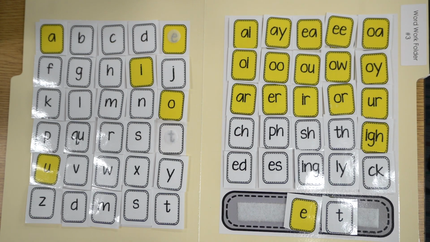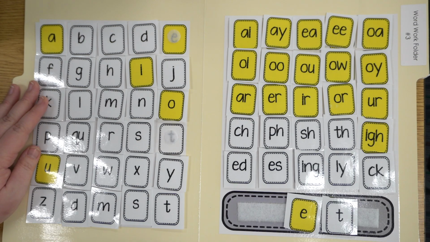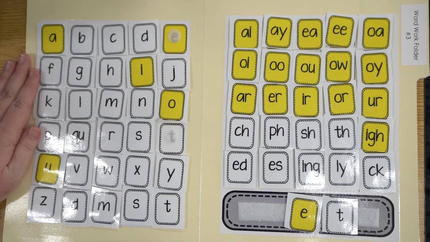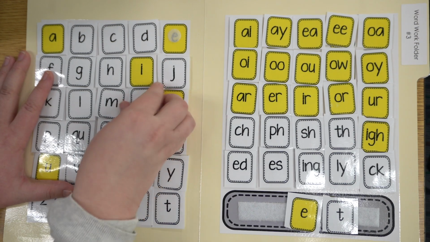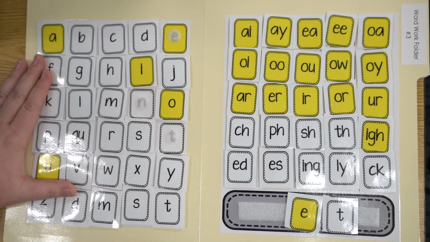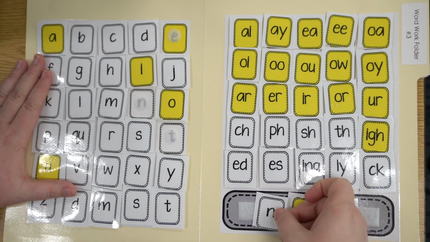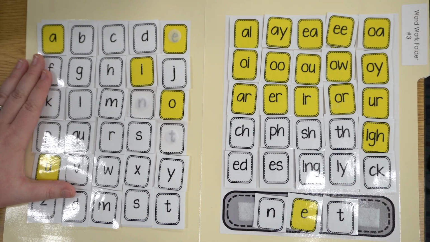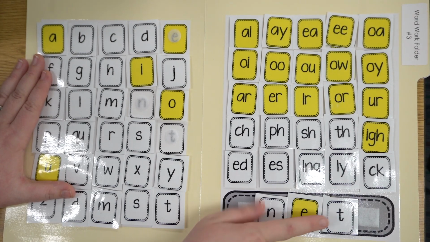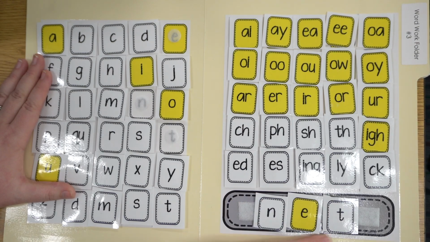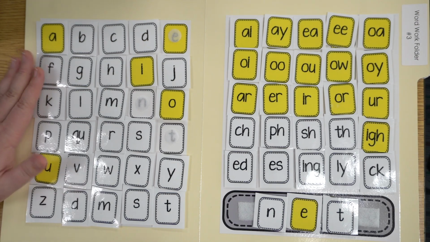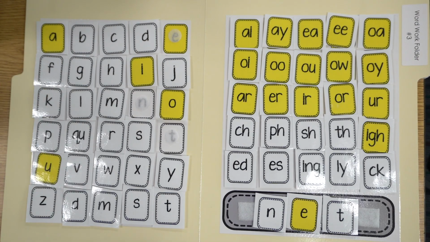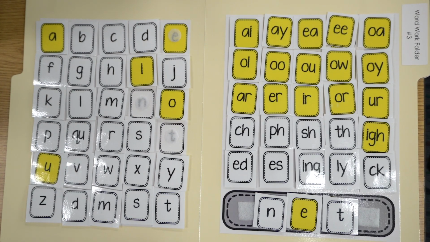The first word I want us to make is the word net. Net. So let's find N. Do you hear the beginning sound? N. And let's pick up N and put it down here. Let's read the word we just built. N. Et. Net. Good.